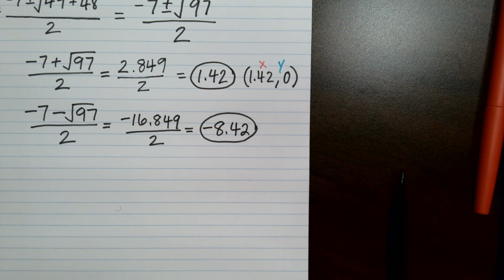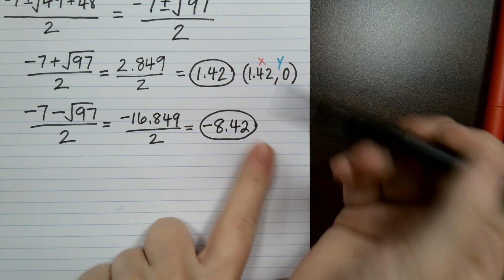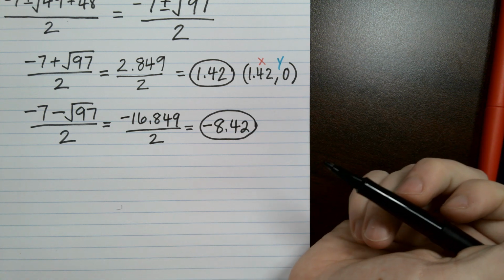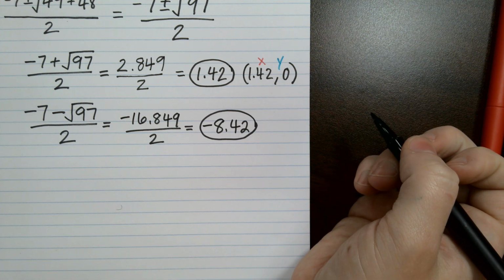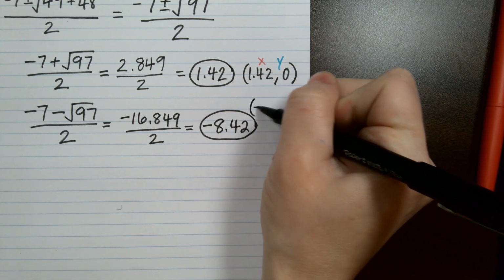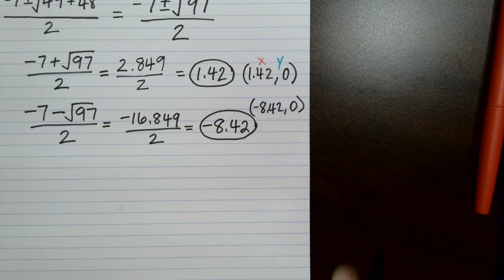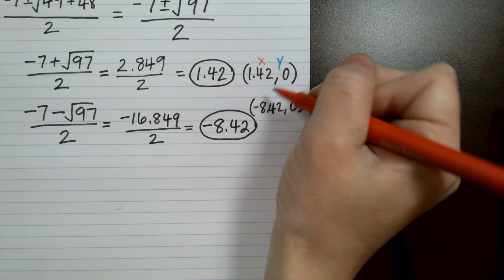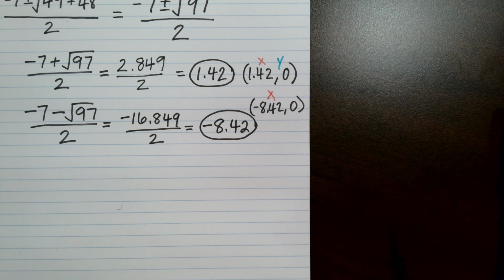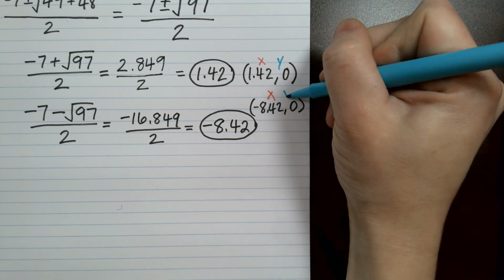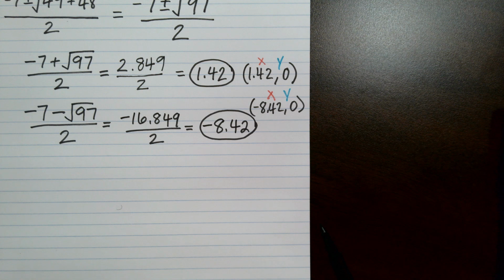Not the right blue, but that's okay. And how would I write the second x value we found as a coordinate? Negative 8.42 for x, 0 for y. Perfect. It's always going to be 0. Very smart. Yes. And that's our x and our y. Good job, guys. Very good job.